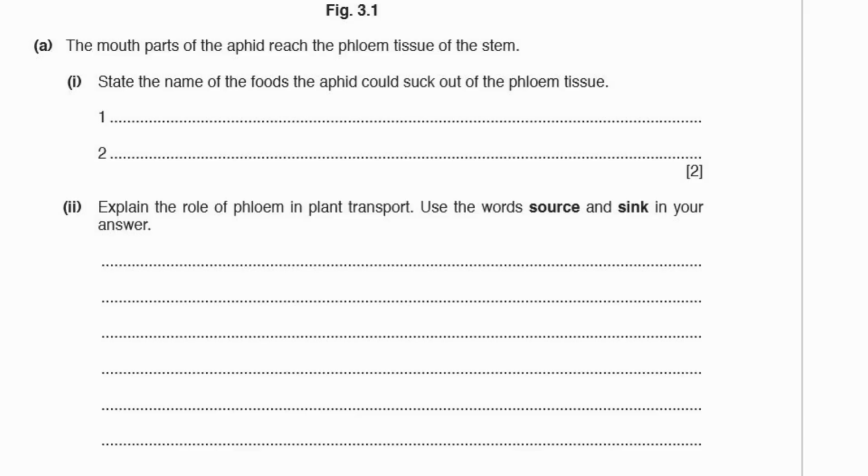A. The mouth parts of the aphid reach the phloem tissue of the stem. 1. State the name of the foods the aphids could suck out of the phloem tissue. So what they could suck out of the phloem tissue is basically what's in the sap, and the sap contains things like sugars and amino acids. So the type of sugar that's transported in plants is sucrose. And as I said, it also transports amino acids that will become proteins. So, sucrose and amino acids.